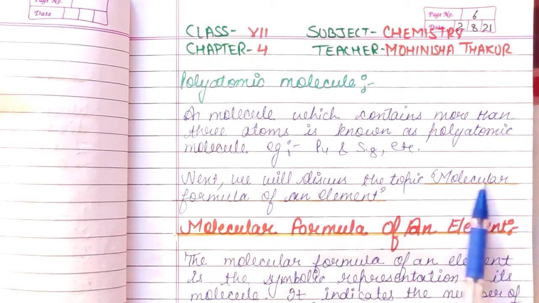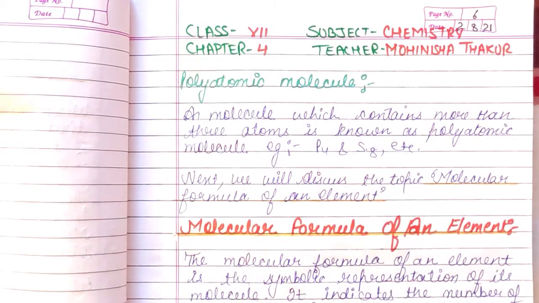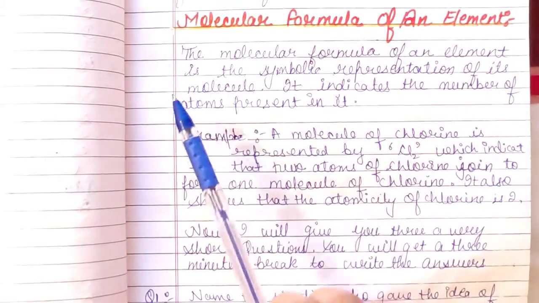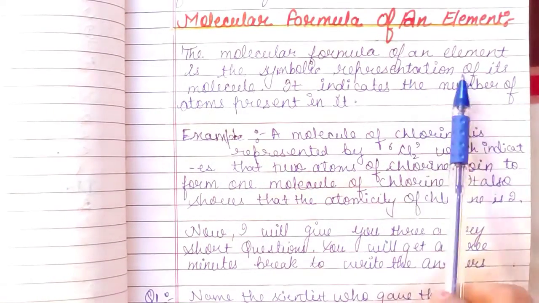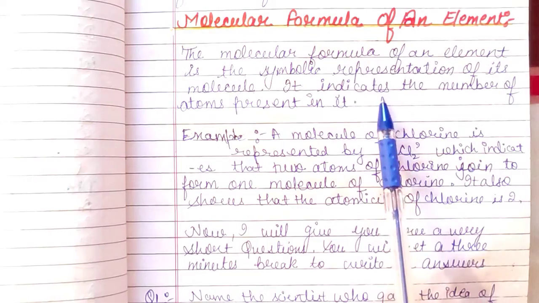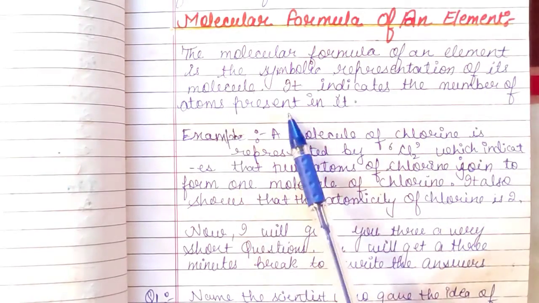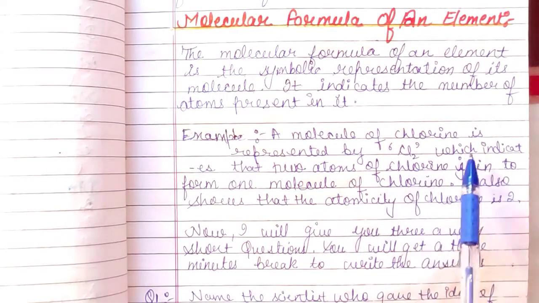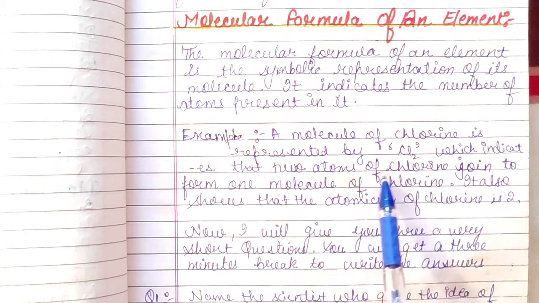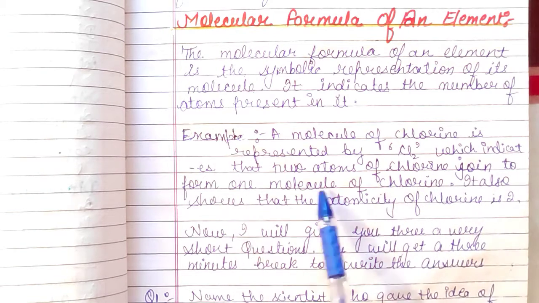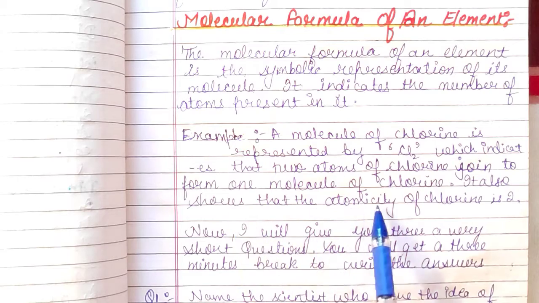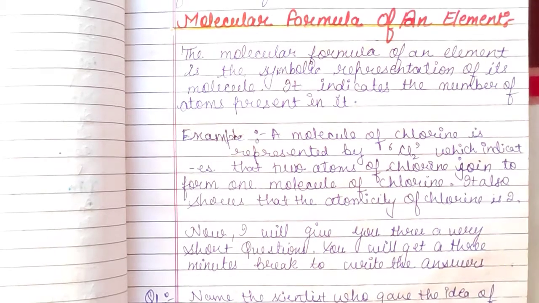Next we will discuss the topic molecular formula of an element. So the molecular formula of an element is the symbolic representation of its molecule. It indicates the number of atoms present in it. Example, a molecule of chlorine is represented by Cl2, which indicates that two atoms of chlorine join to form one molecule of chlorine. It also shows that the atomicity of chlorine is 2.